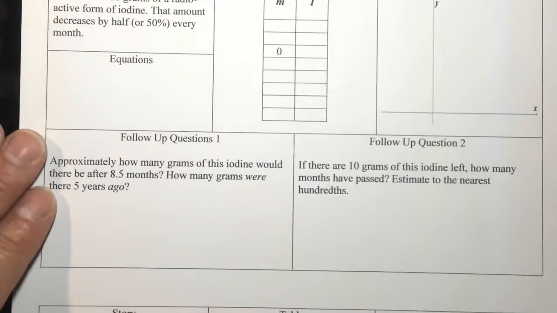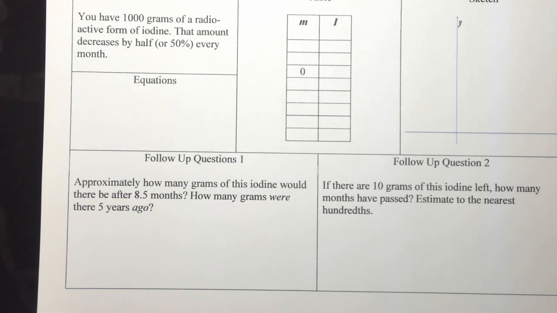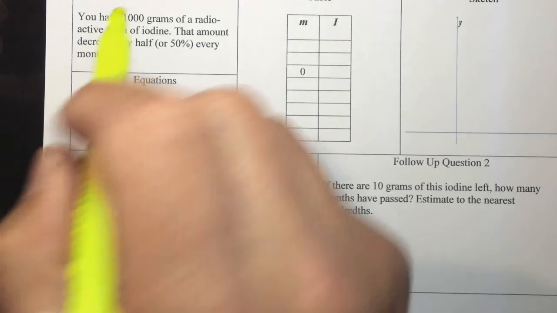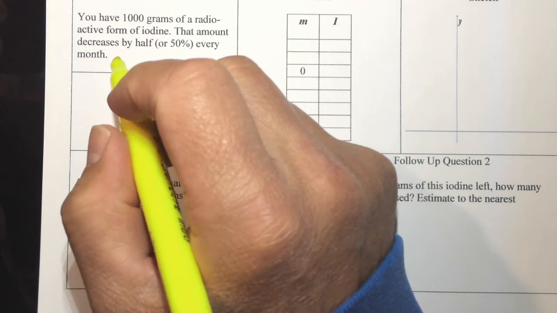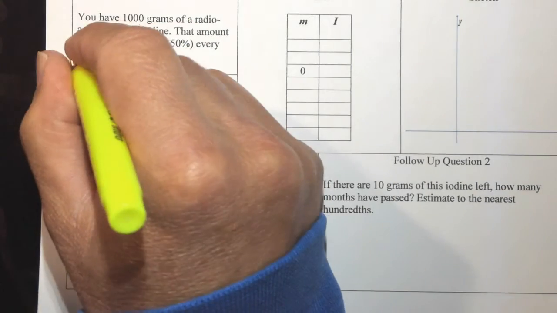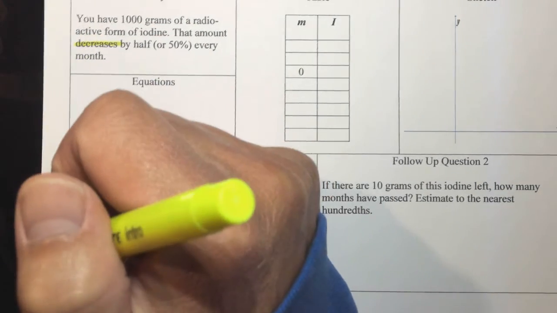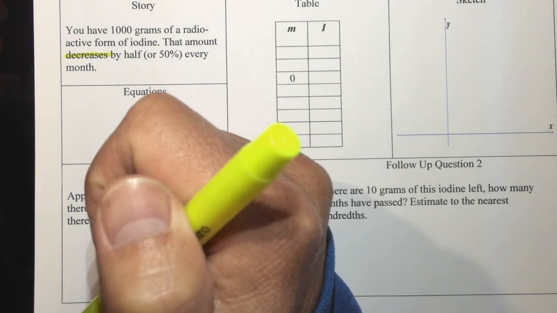Problem number 2. This one is a decay problem. Obviously, there's only 2 types. The first one was growth, so this one must be decay. Let's find a word that means decay. You have 1,000 grams of some radioactive form of iodine. That amount decreases. Well, that was easy. Sometimes it's very obvious which word is telling you it's a minus sign.